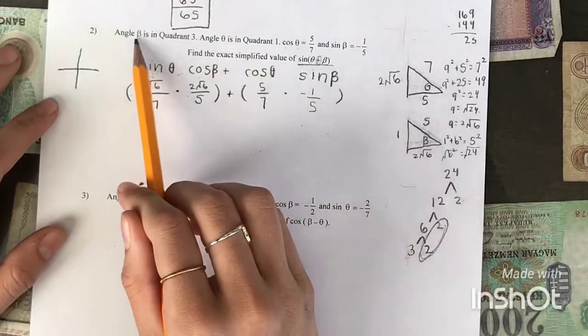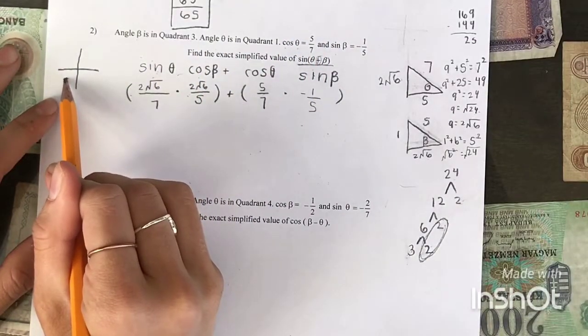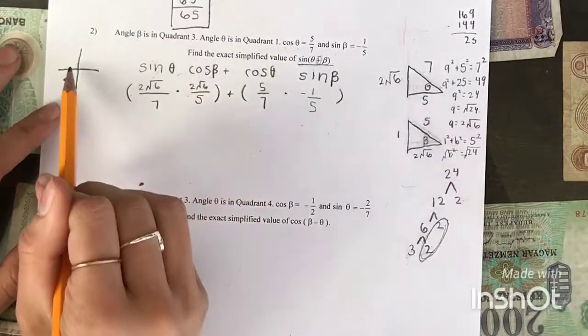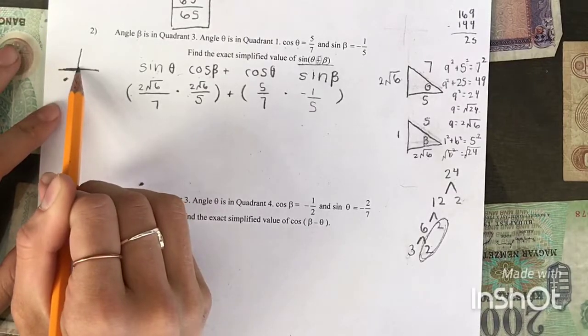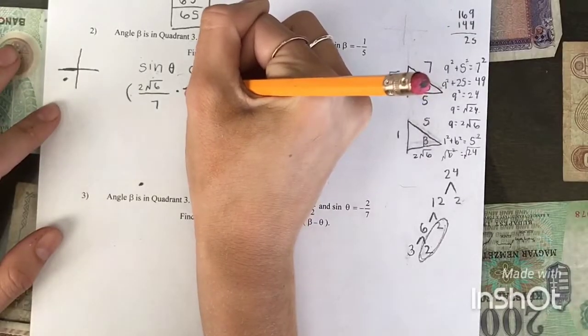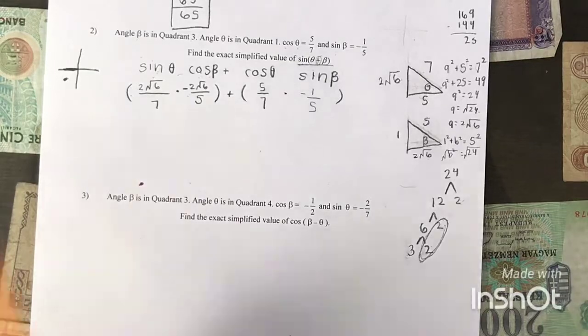We know that angle beta is in quadrant 3. Quadrant 3 is located right here. The cosine on this value is negative. So we know that the cosine of beta is negative, and we have to make sure that we put that in there or else we won't get the right answer.